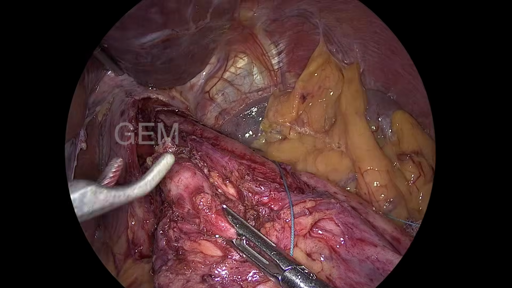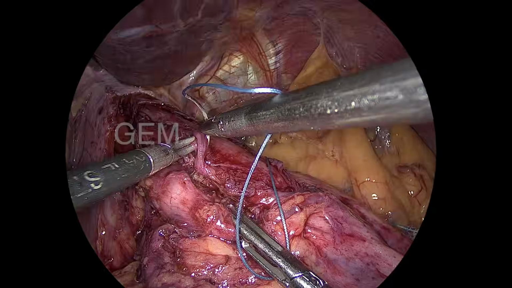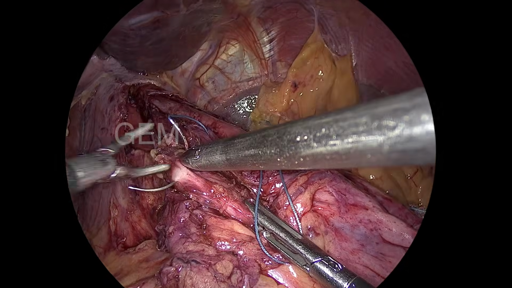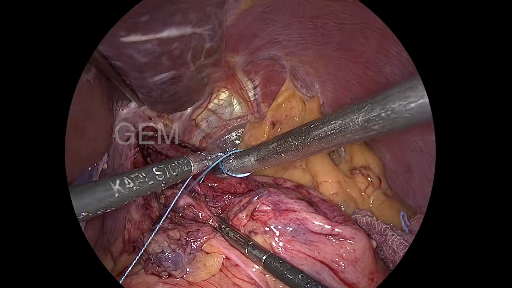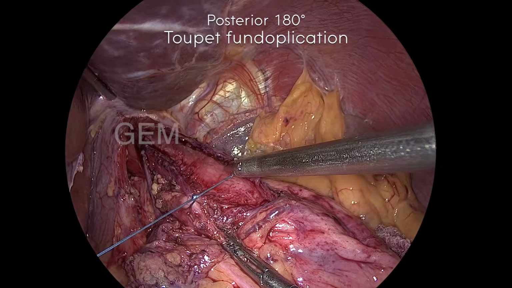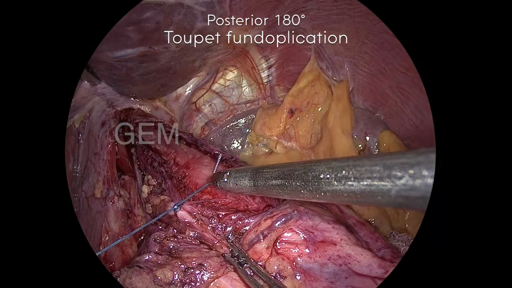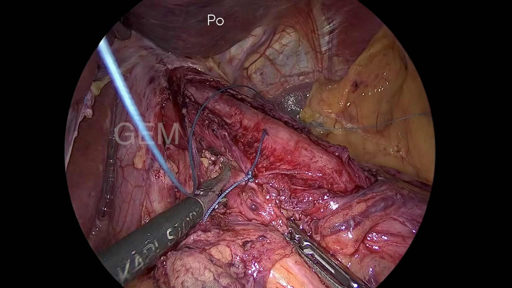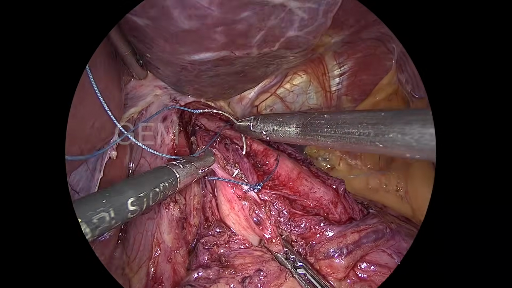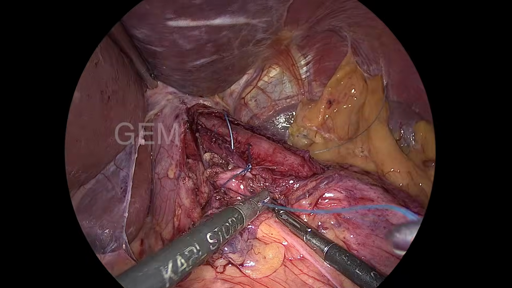So, now it is good, and I am going to take stitches, usually 3 stitches on the right side, from the divided end of the esophageal muscle to the posterior wall of the fundus. That is 3 stitches, and then 3 stitches on the other side. So, totally 6 stitches, and the posterior Toupet fundoplication is done. Reflux control is better with the posterior Toupet fundoplication. Again, posterior wall of fundus to the divided edge of esophageal muscle on the right side.